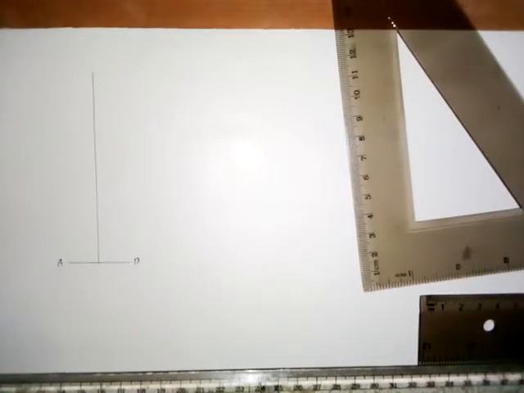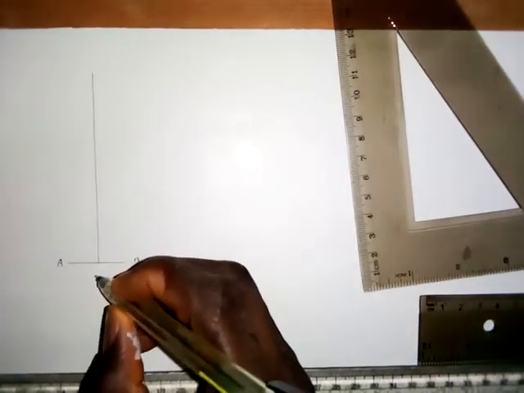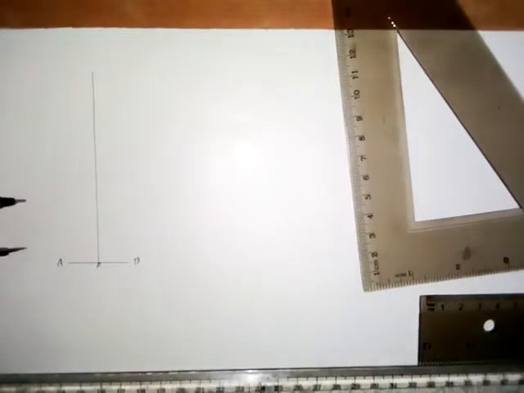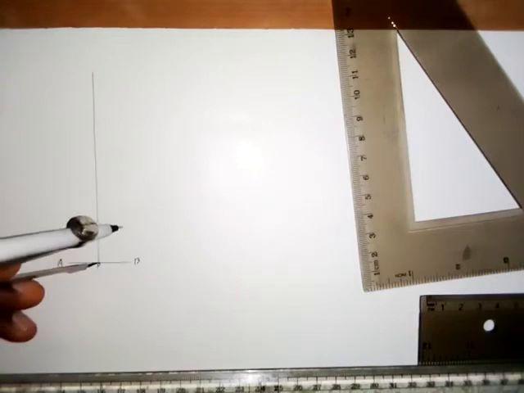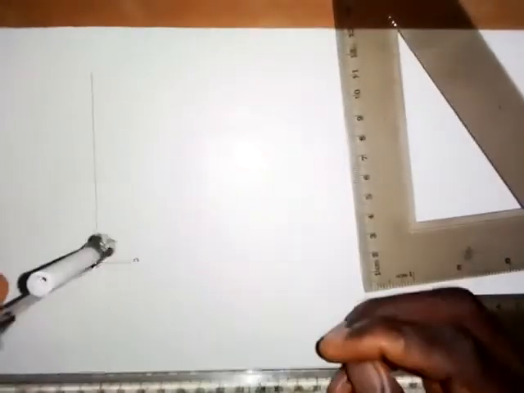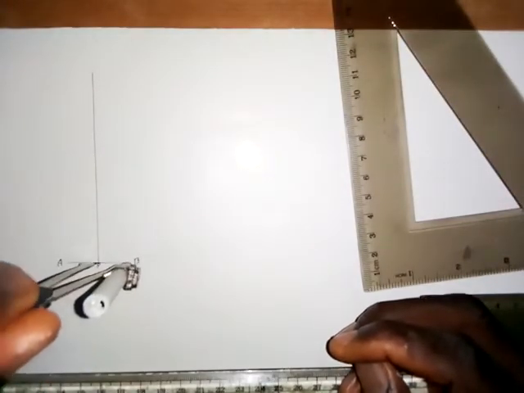Now the next thing you are going to do is draw a semicircle. Put your compass at this point here, let me call it point P. Put your compass at point P and extend to point B or A, then draw a semicircle.